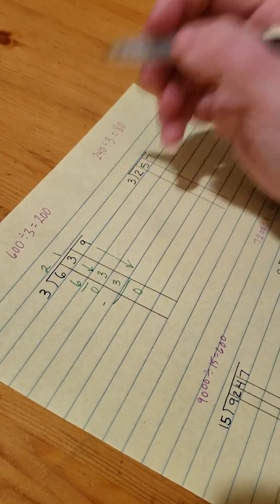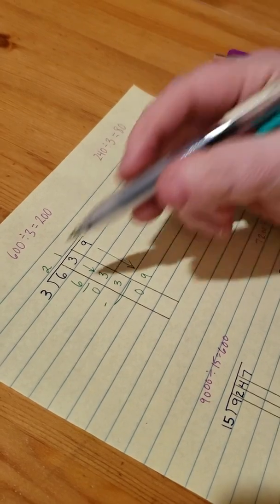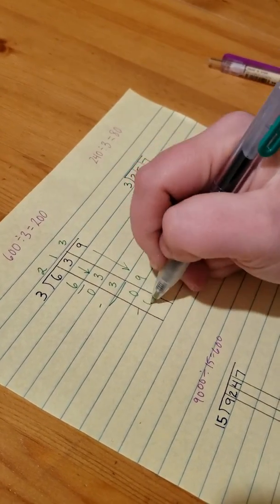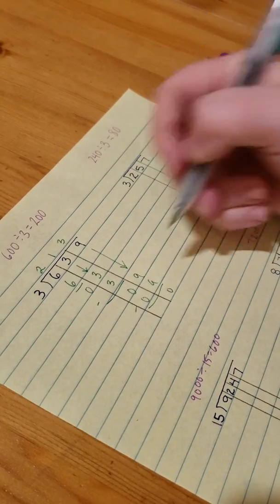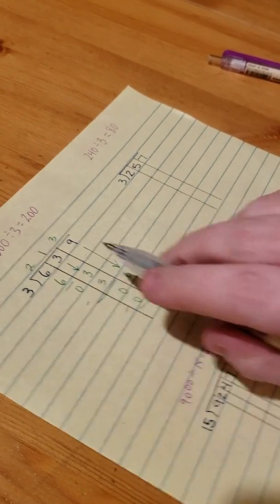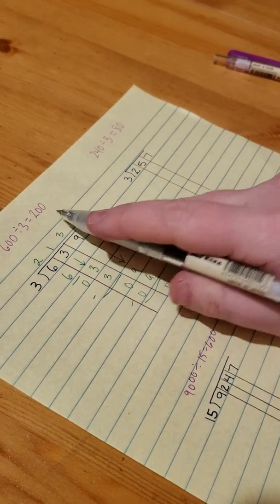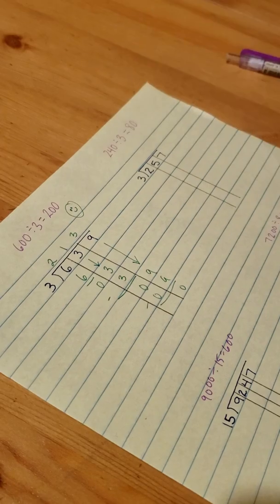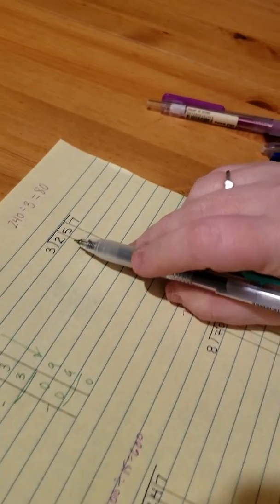This is the easiest type of question you'll find on your test. 3 fits into 9 3 times. 3 times 3 is 9. My remainder is 0. The answer is 213. 213 is close enough to 200. Yay! So, let's move to our next question.